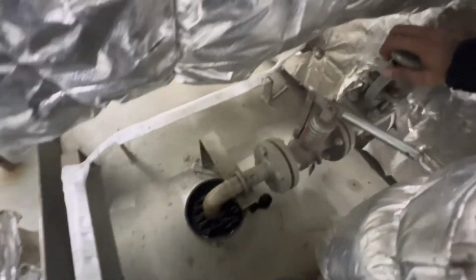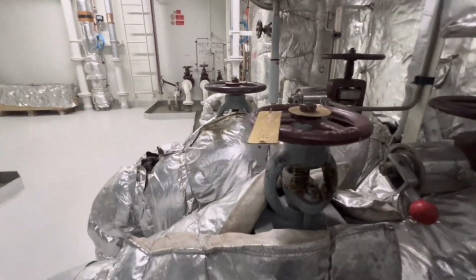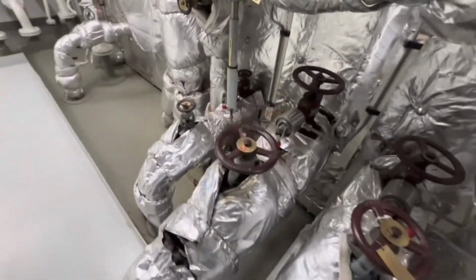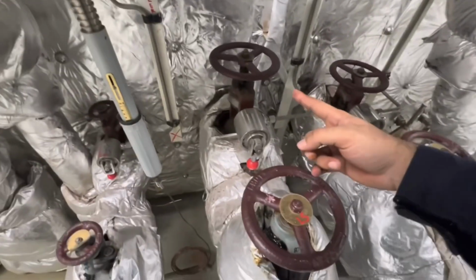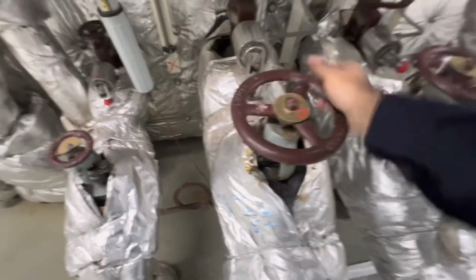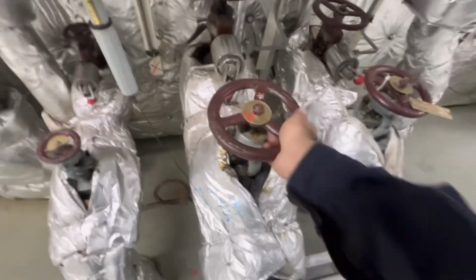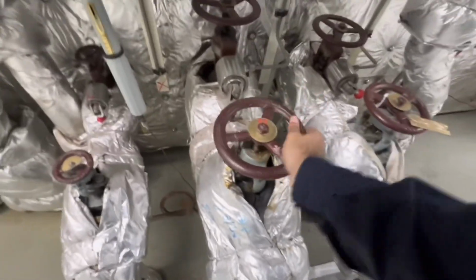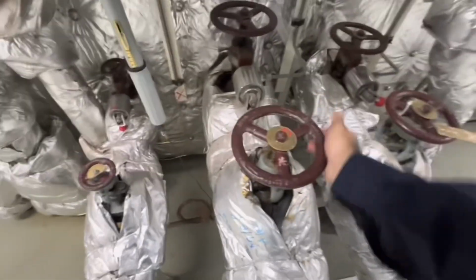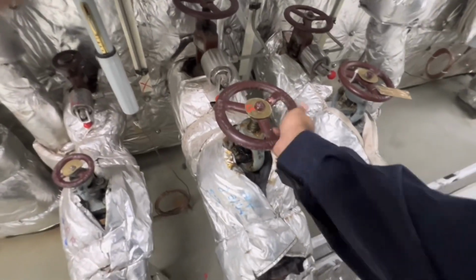We will close the drain, and now we will open the service tank outlet valve. This is the outlet. This is already open, all the time open, and this one we will open. This is a common valve for the main engine as well as auxiliary engine. So now we are going to change over for the auxiliary engine, so we are opening this valve.